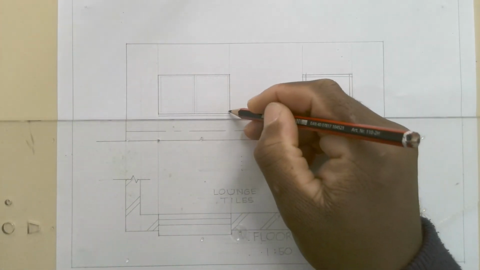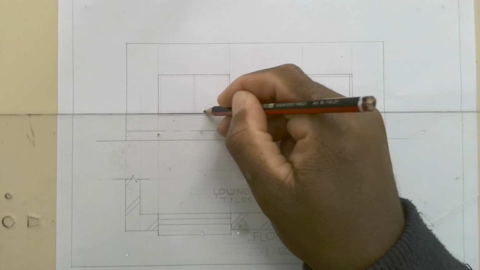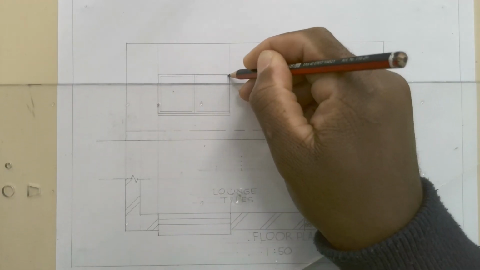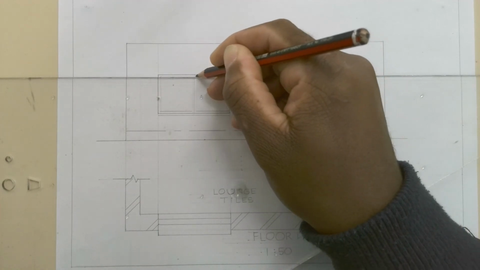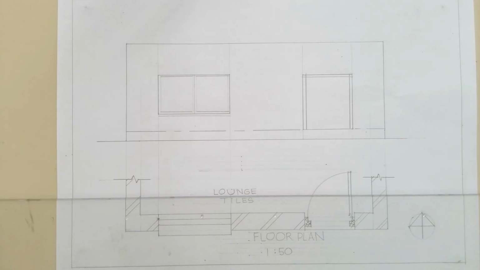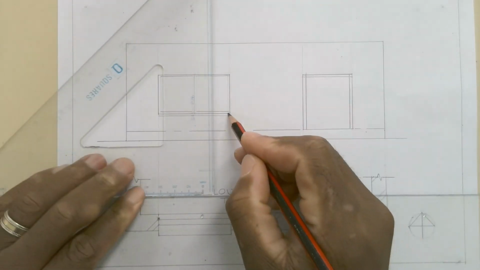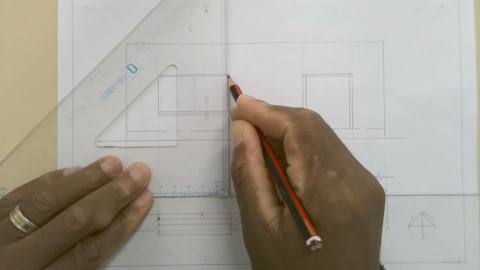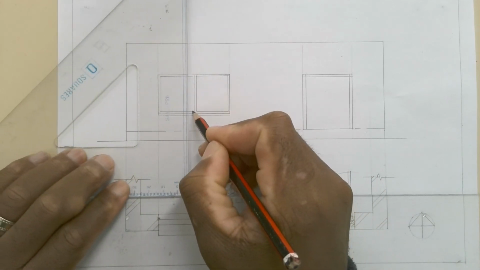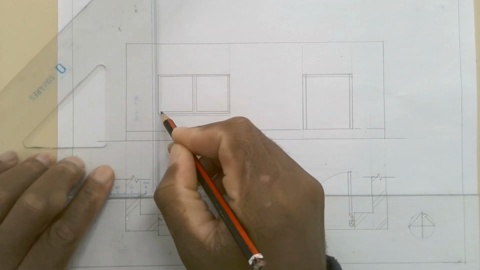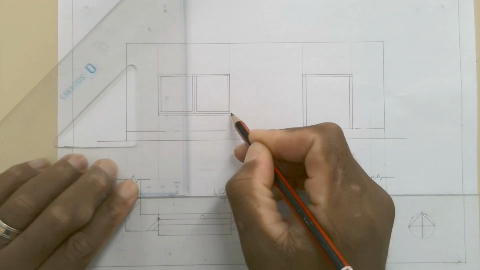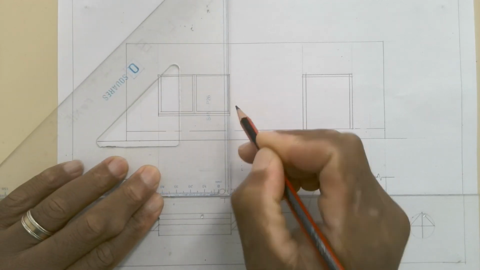Now I can make this dark. That's dark. That's dark. That's dark. And that's dark. Now what I'm doing now is I'm completing my window. That's dark, and that's dark, and that's dark, and that's dark. Obviously my window sill close there, and then I shall close there.